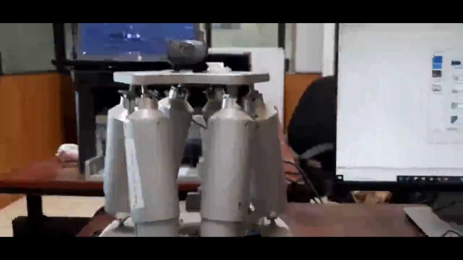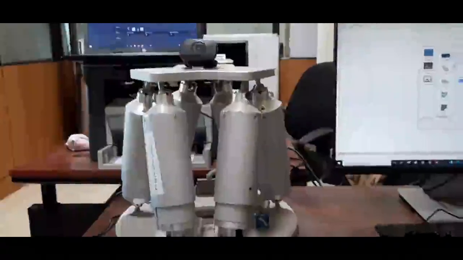This user interface belongs to PI, that is Physik Instrumente, a company. This is a German based company, and now I am going to demonstrate the motions using this user interface for this hexapod robot. So first I will connect using the LAN cable.